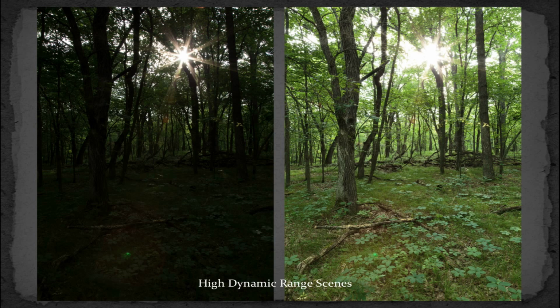But the separately exposed shot on the right, I've purposely exposed to the right of the histogram to open the shadows and eliminate any noise. In other words, exposing for the shadows. But in the process, as you probably can tell, I've blown out many of the highlights, which can't be recovered.